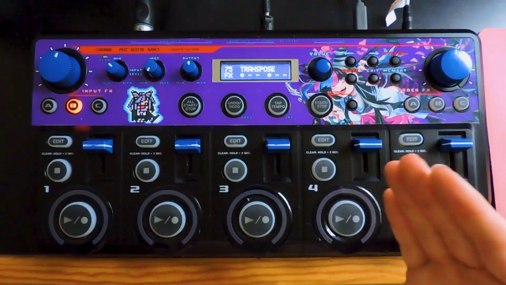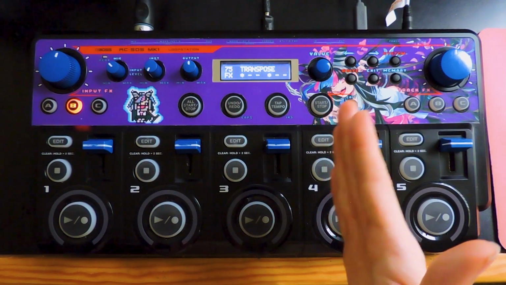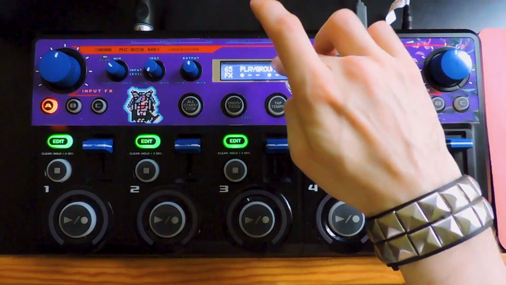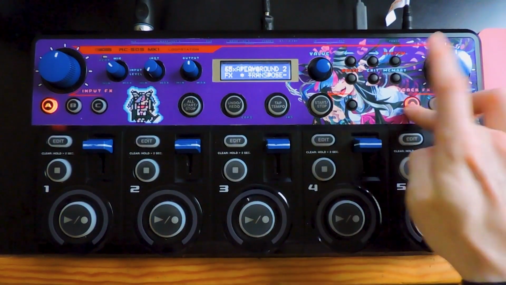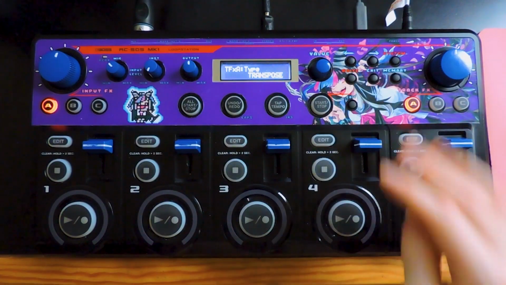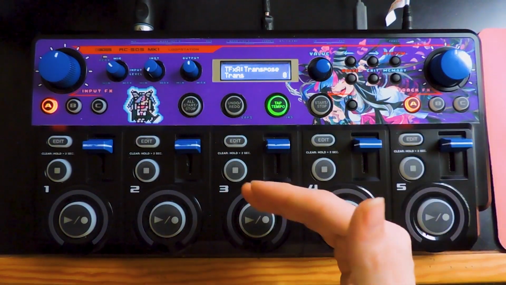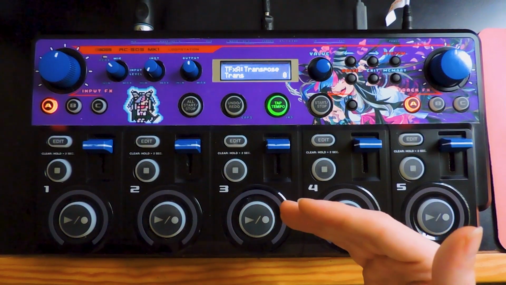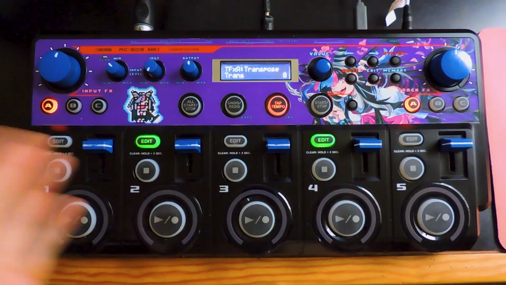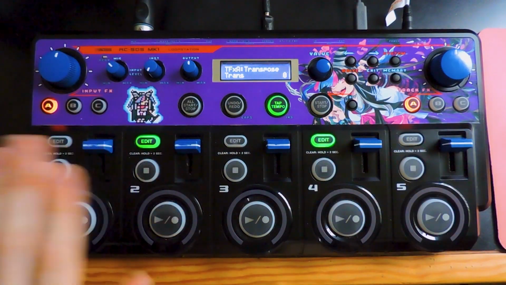Other times it sounds good, but only in one direction. Like with Playground, if we play, let's say these two tracks here, it works well with going down an octave, but it's not working as well with going up an octave. So I'll do like a +5 +6 versus a -5 -6.